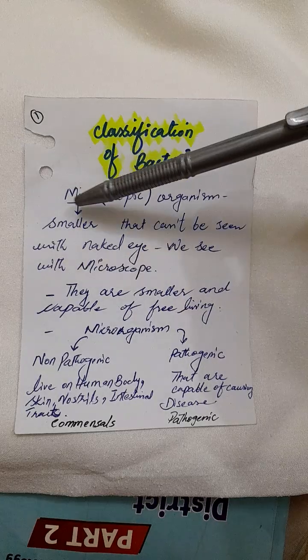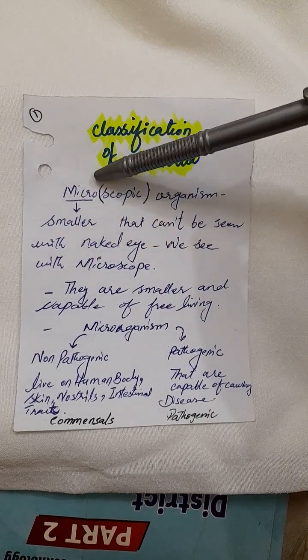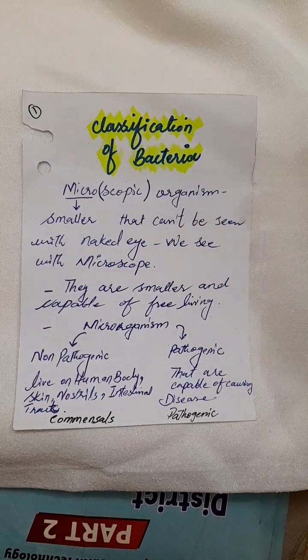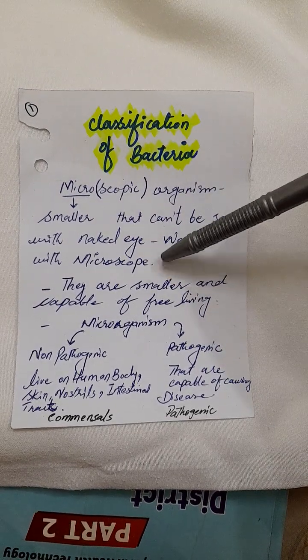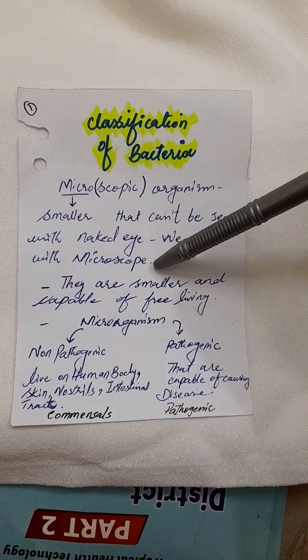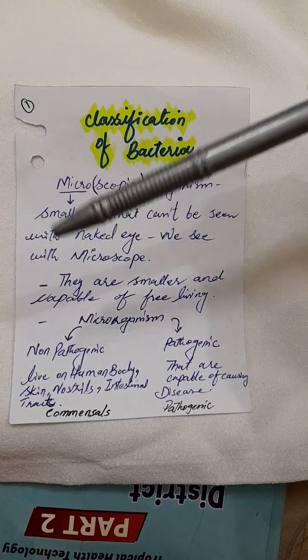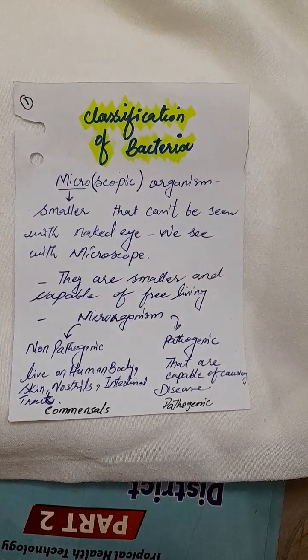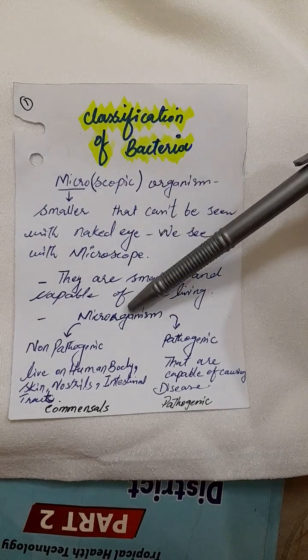First of all, what are microorganisms? Microorganisms are very small organisms that can't be seen with the naked eye, so to see them, we use a microscope. They are capable of free living. They can live in the air. They can live everywhere. Microorganisms are of two types.